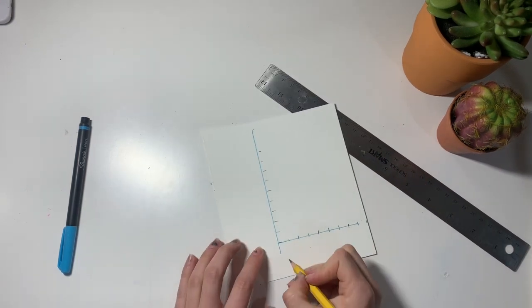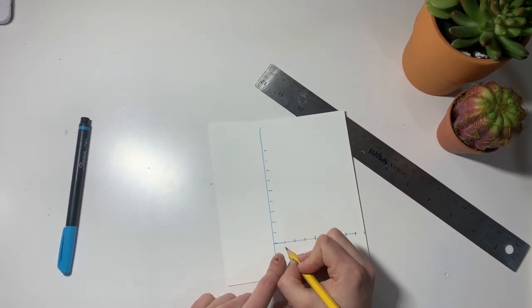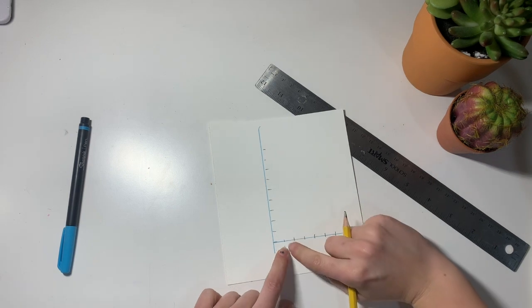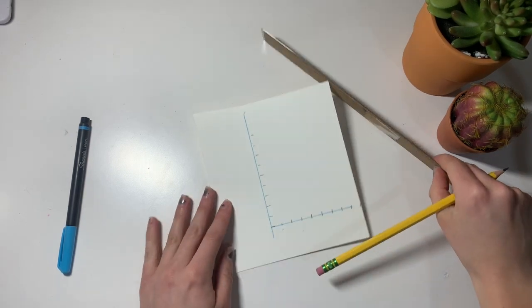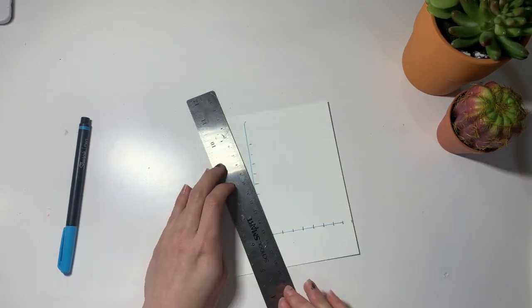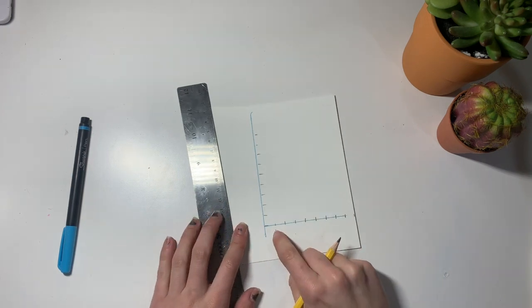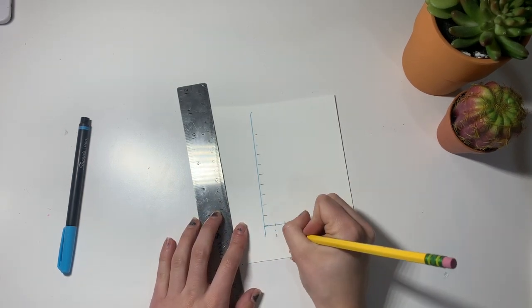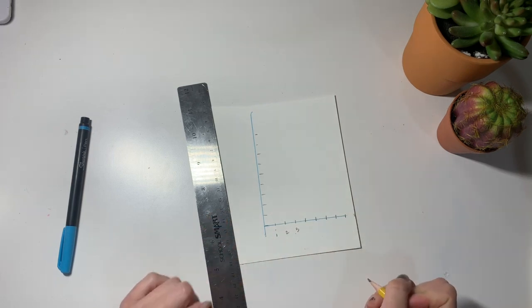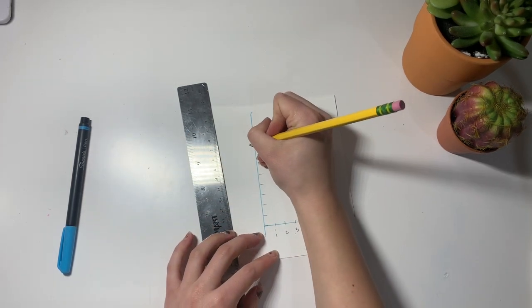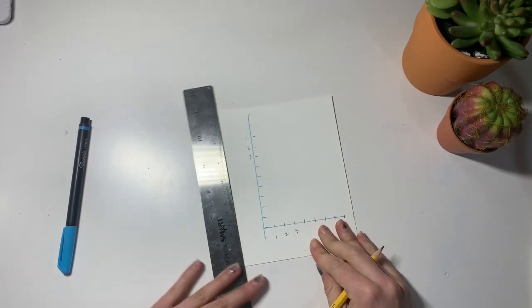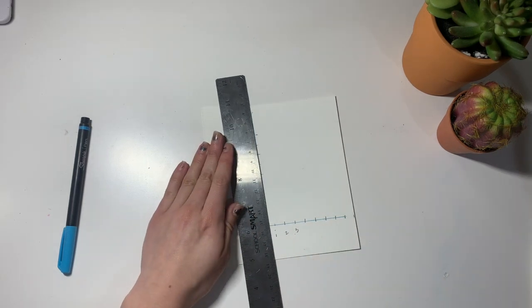Now what I'm going to do is line up my first point with the farthest point away with my ruler. I'm just going to lay down my ruler at my very first point, point 1 to point 1 up here. So I'm going to line those up.